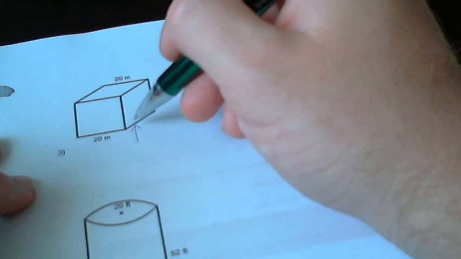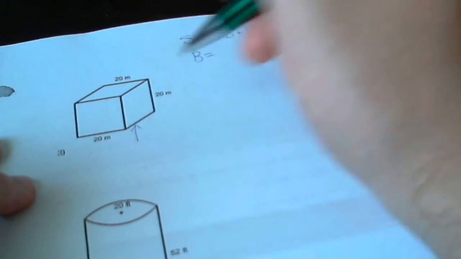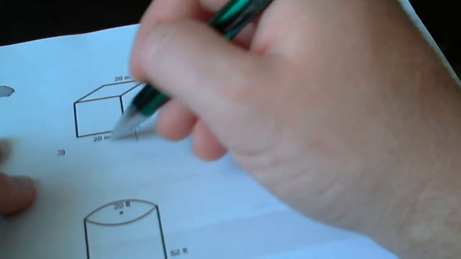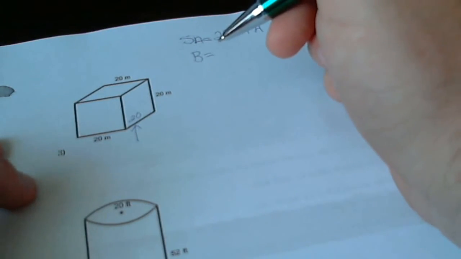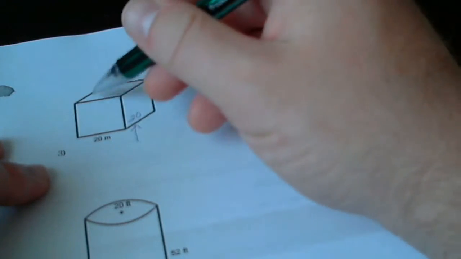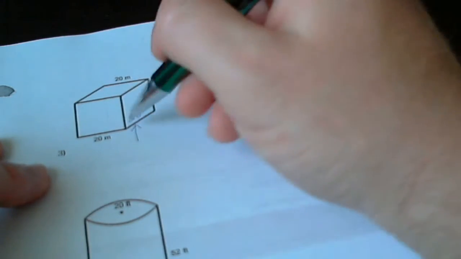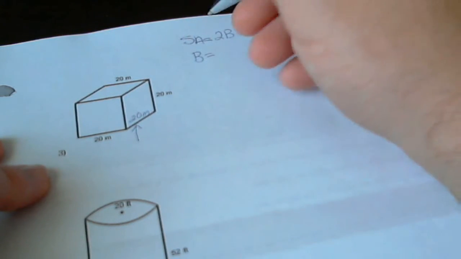We have a base area of 20, and let's go ahead and assume that this is a perfect cube, and this will be 20 by 20 down here. Our measurements aren't very clear about that, but that's okay. We're going to make that assumption to make this problem work out.